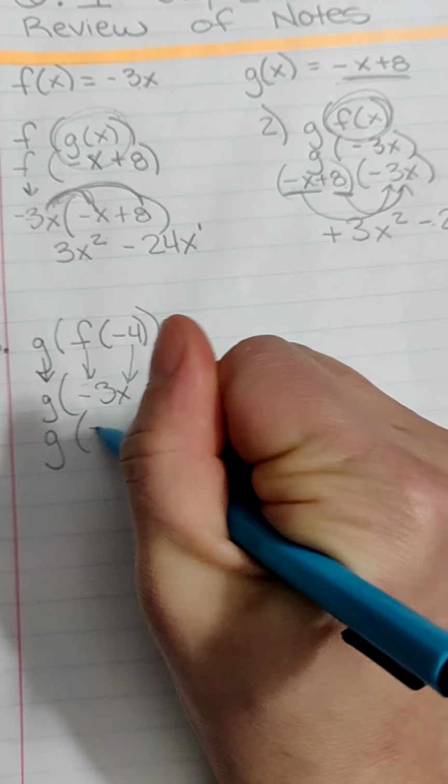And I've got negative 3. And instead of writing x, I'm replacing it with a negative 4, because technically this says negative 3 times x. That's the same thing as negative 3 times negative 4.